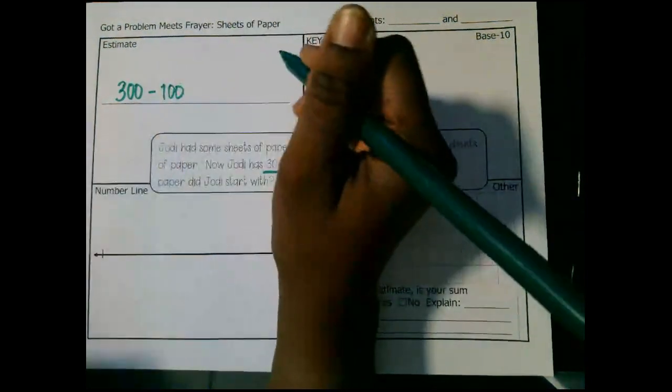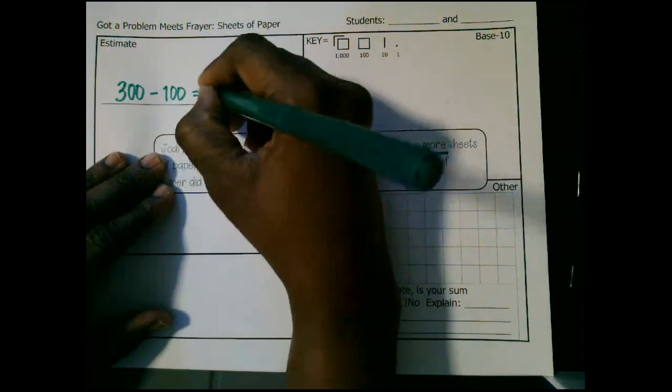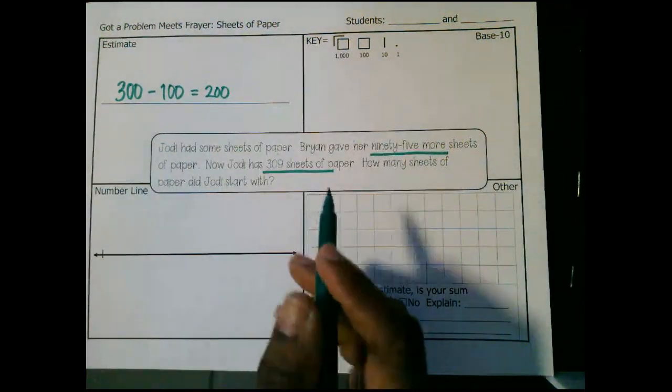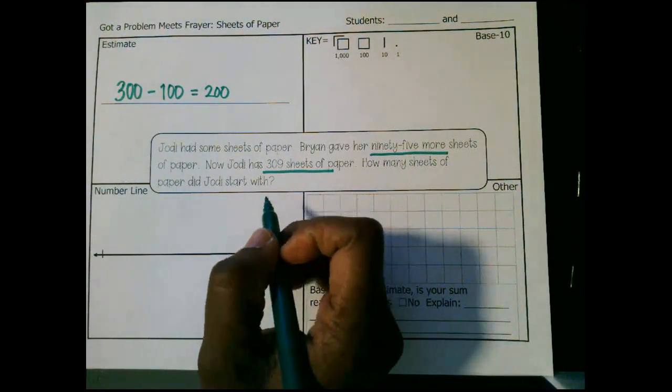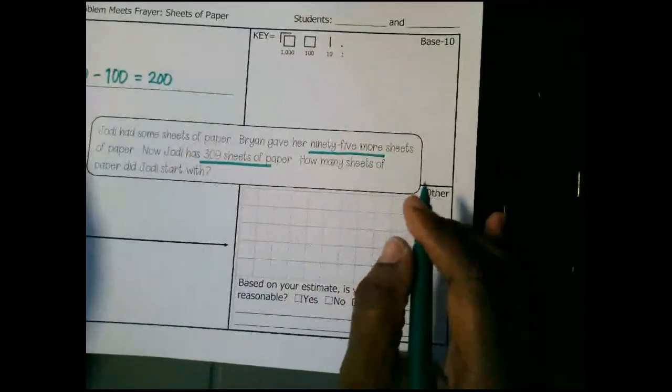95 is a nice number, but it's very close to 100, which is even friendlier. So 300 minus 100 gives us 200. So Jody started with about 200 sheets of paper. We're going to find out.